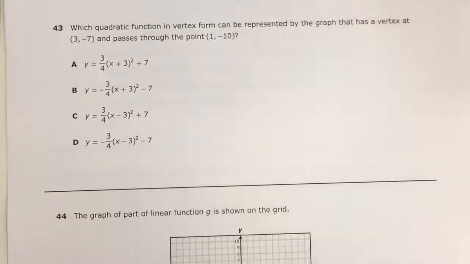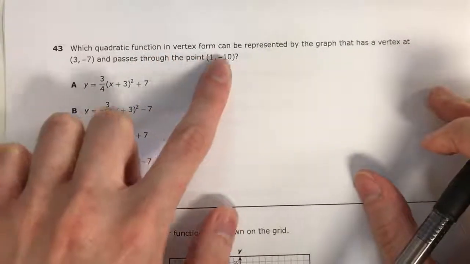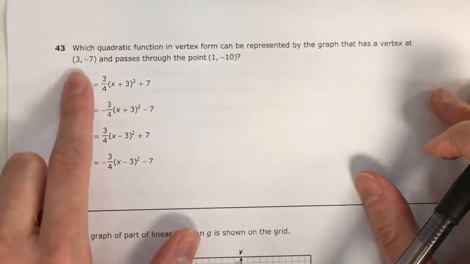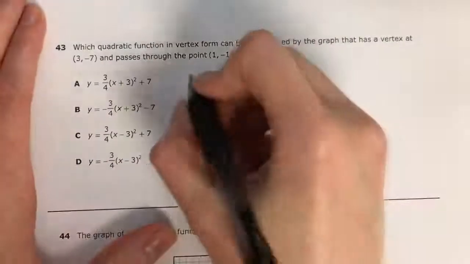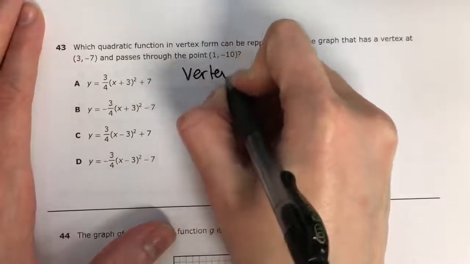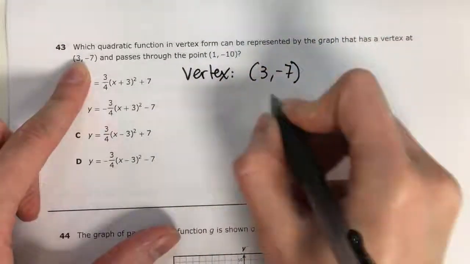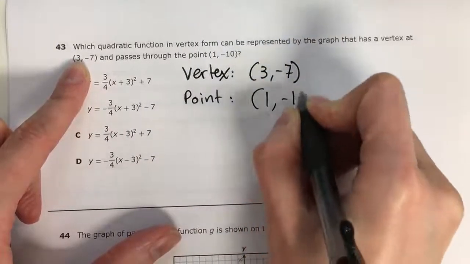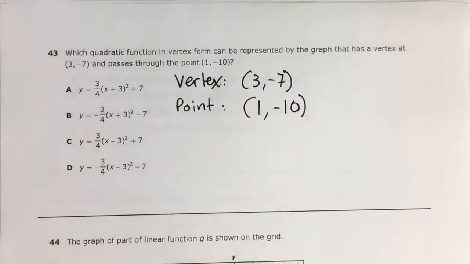43. Which quadratic function in vertex form can be represented by the graph that has a vertex at 3, -7 and passes through the point 1, -10? So the vertex is 3, -7. And I have a point, just a regular point, at 1, -10. What I'm going to do is one by one, I will put these in the calculator and check the points.